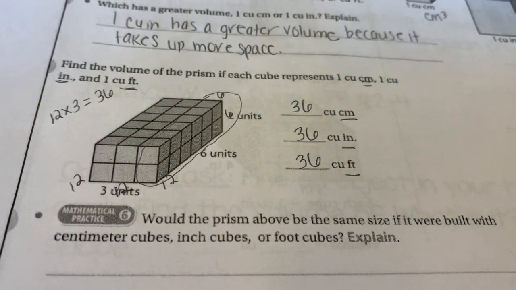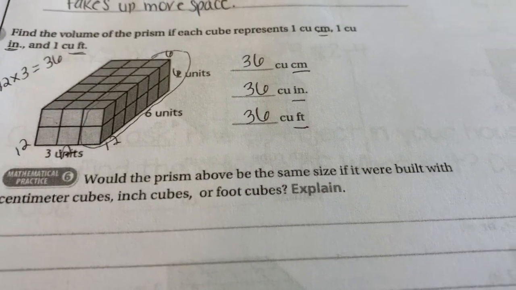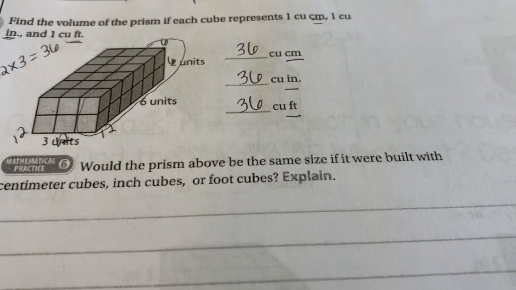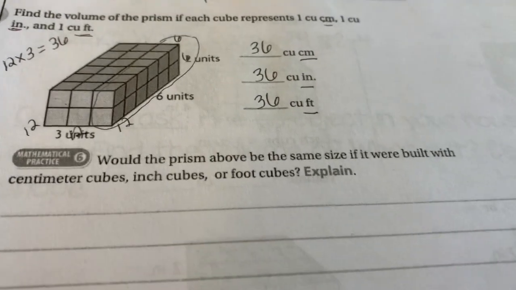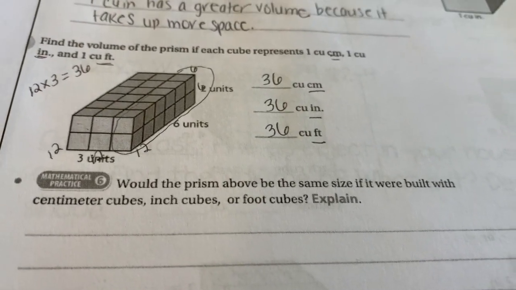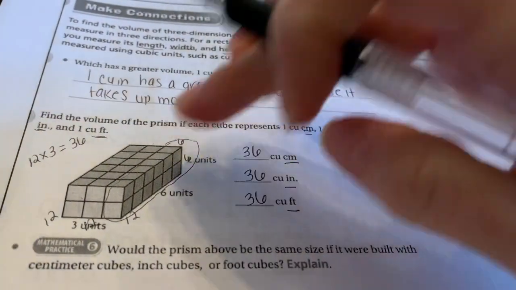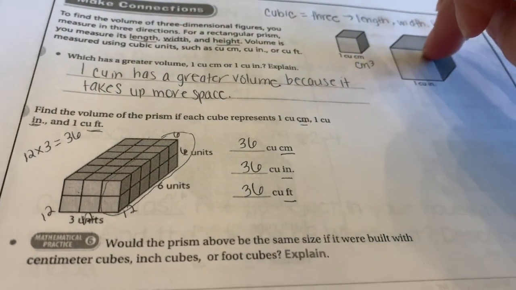Okay? And that's that. Now, I'm not going to write this down, but we'll discuss it quickly. Will they actually be the same size if we built them with those different cubes? Of course not. They're not going to be the same size. The number of the volume is the same because it's made up of the same number of cubes. But the size won't be the same because the size of the cubes is different, right? So if I made this up with 36 of these, it's going to be smaller than if I make it up with 36 of these. Okay, and that's the idea.